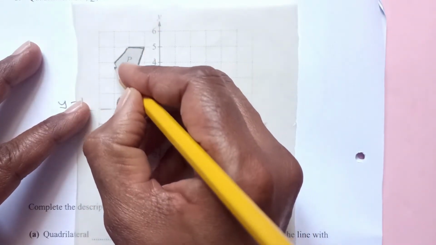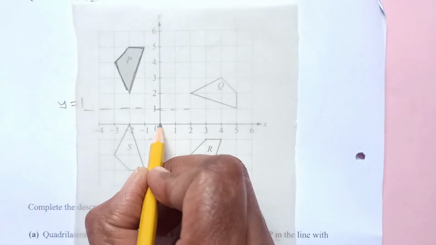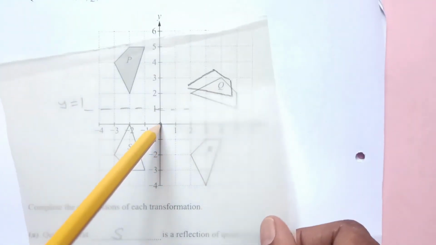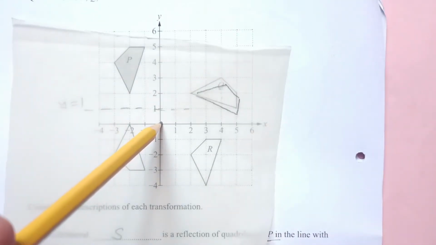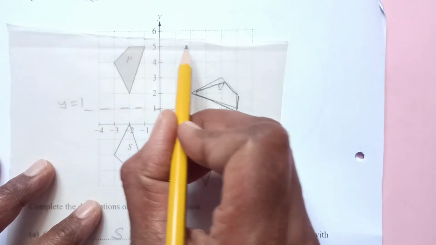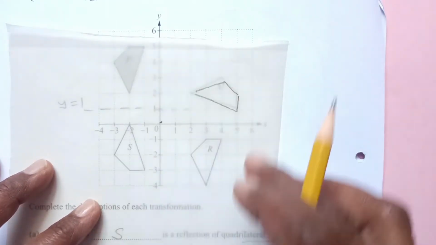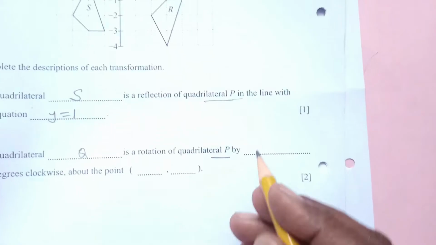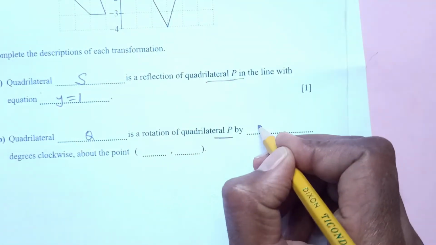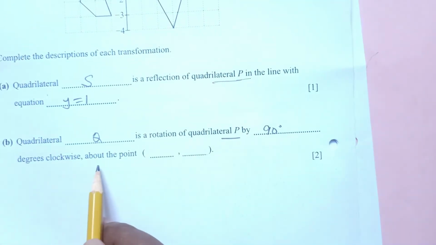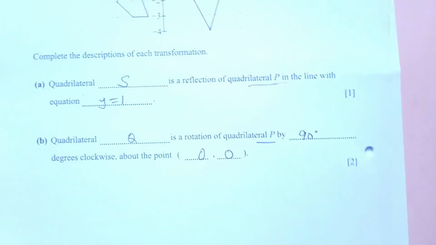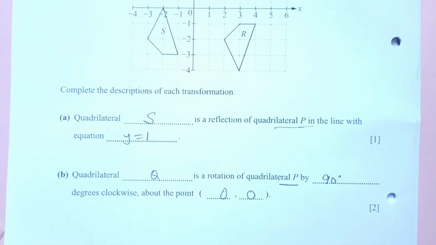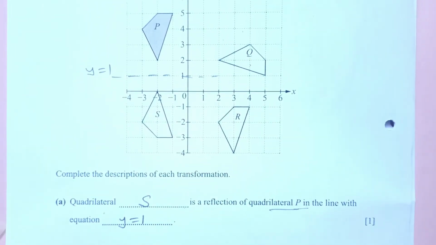If we draw this one, we always start with the center. So I rotate this 90 degrees like this. You see it exactly came that way. From here, 90 degrees, only one rotation. Why am I saying 90? Because you see my tracing paper is rectangular, so it is just one turn, which is 90 degrees. So 90 degrees clockwise about the point 0, 0. That was from the origin. You see, this question looks complicated, but it is not. If you go step by step with logic, you can easily find the results.